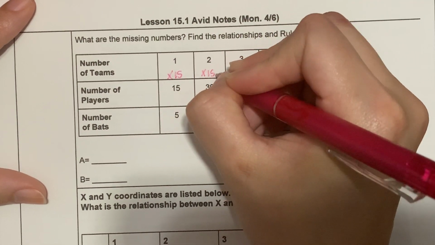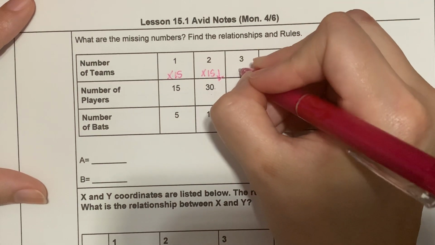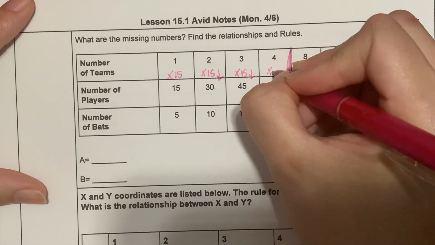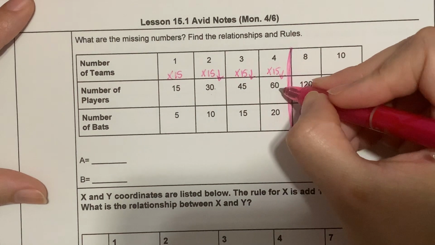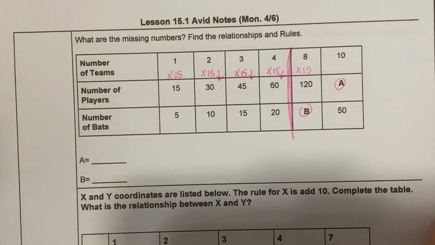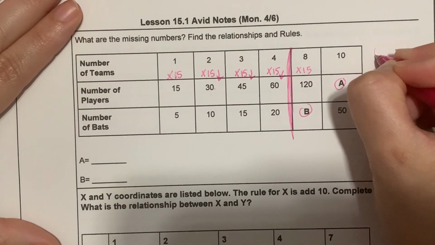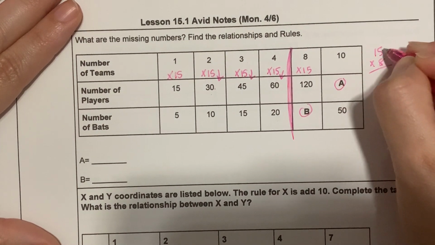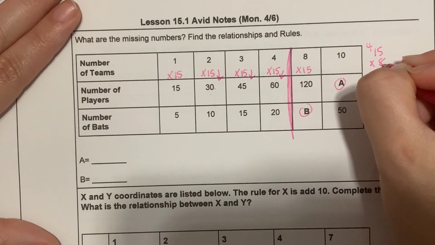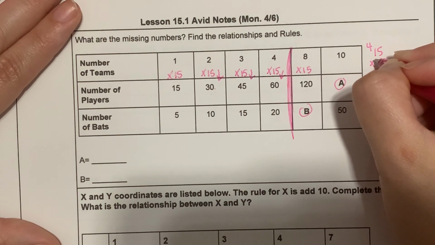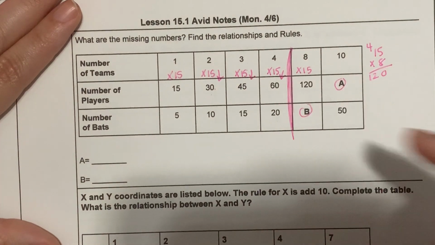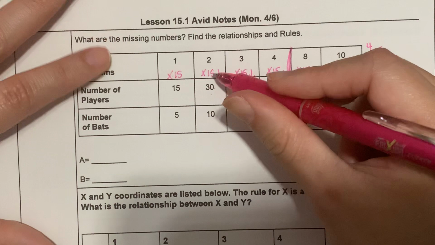2 times 15 is 30. 3 times 15, 45. 4 times 15, 60. 8 times 15, and now, you guessed it, we're going to have to do some side work. So 15 times 8, what's 8 times 5? 40, you got it. 8 times 1 is 8, plus 4, and it is correct. Okay, so my pattern, my rule is working.